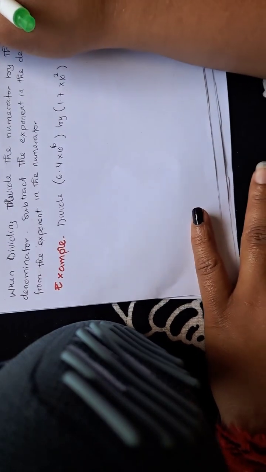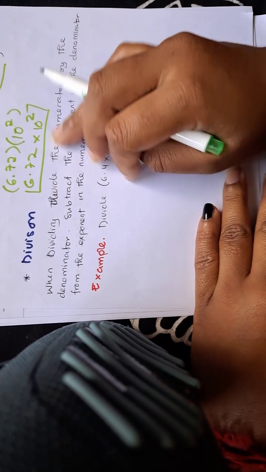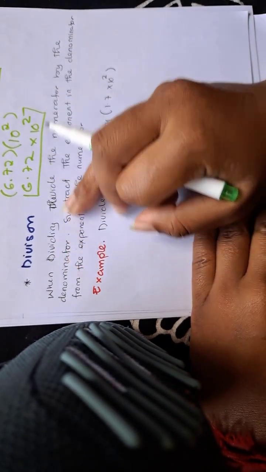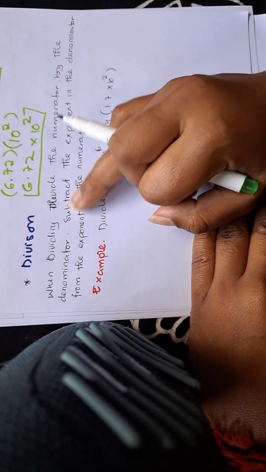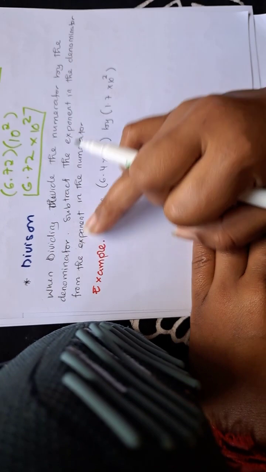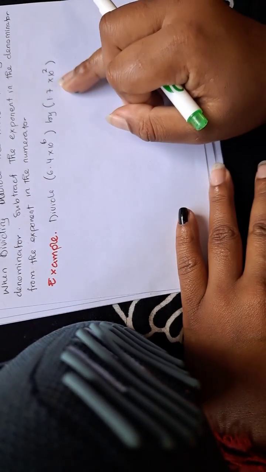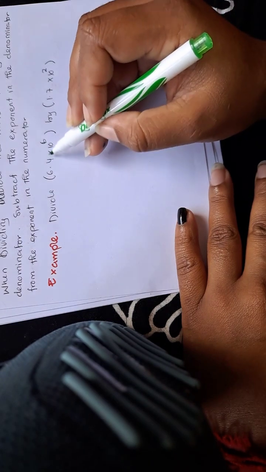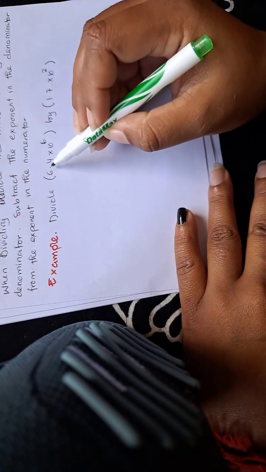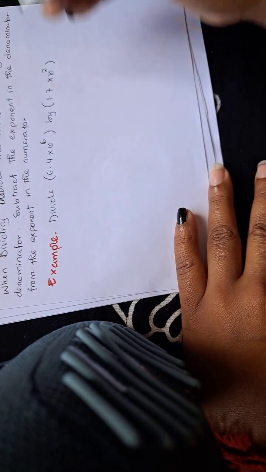Now dividing. When dividing, we divide the numerator by the denominator and subtract the exponent in the denominator from the exponent in the numerator. So the example given is 6.4 times 10 to the power 6 divided by 1.7 times 10 to the power 2.